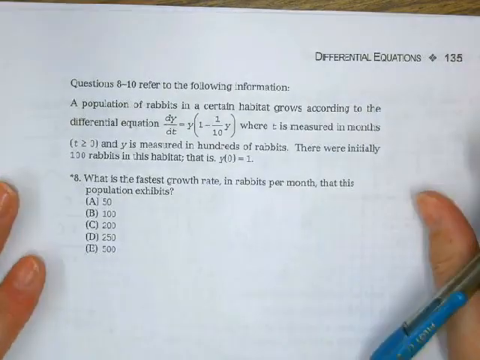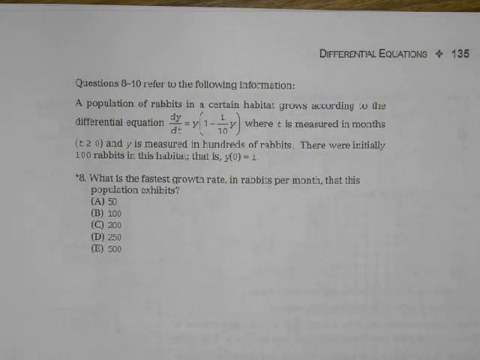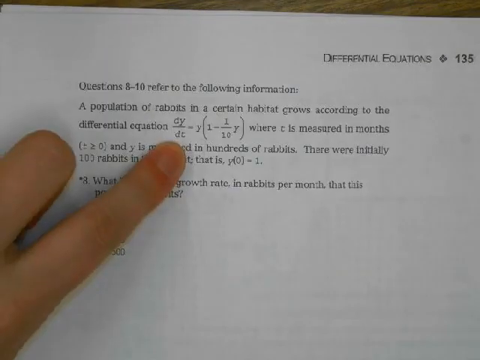All right. I will say I got this one wrong because I wasn't reading it very closely. So make sure you read it closely. Population of rabbits in a certain habitat grows according to this differential equation.